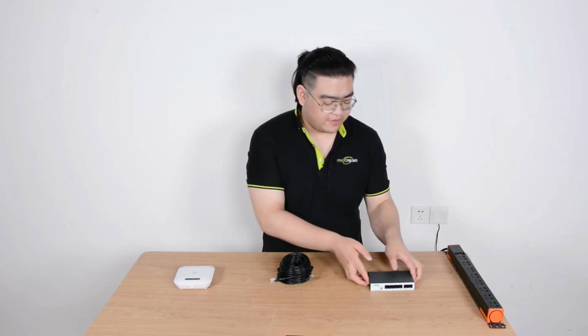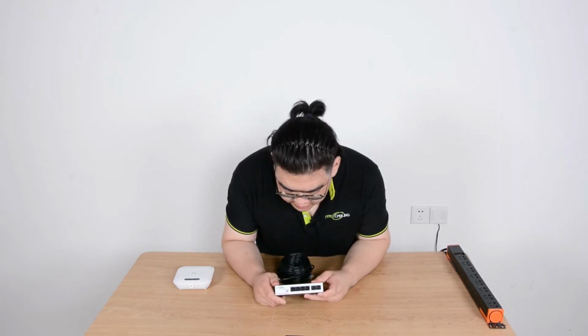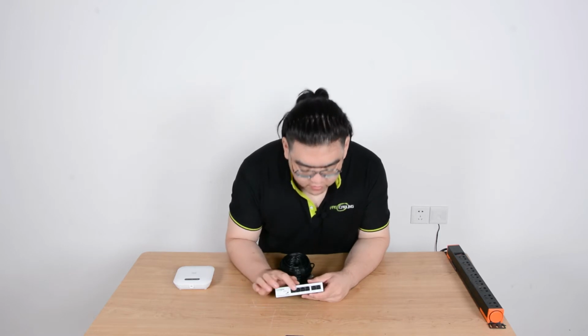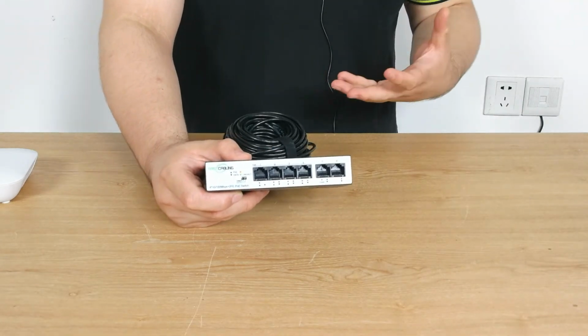Now let's take a look at this PoE switch. This is our fast cabling PoE switch. This is the most basic type. This one has 4 PoE ports, so theoretically we can connect to 4 PoE wireless access points. You can think of expanding our network into 4 different directions, and using these PoE wireless access points we can theoretically expand the whole network bigger.